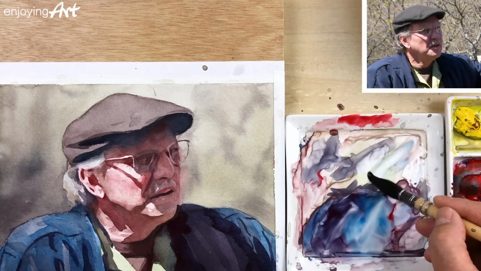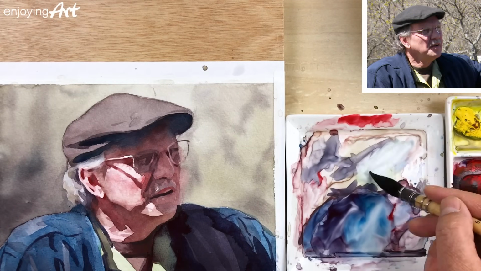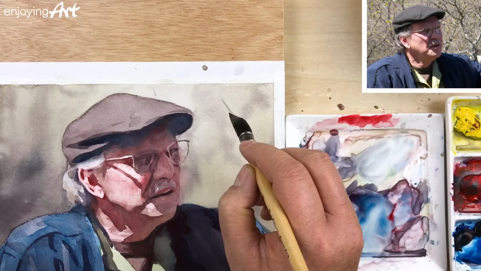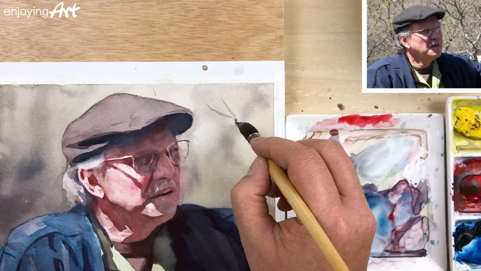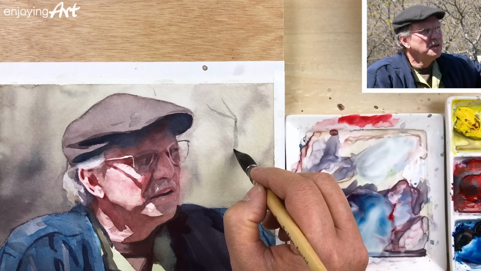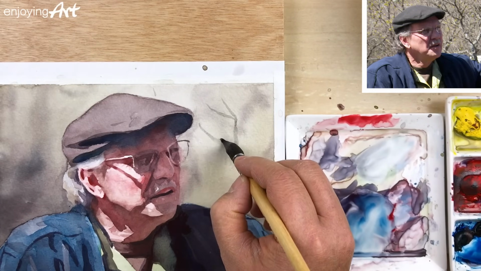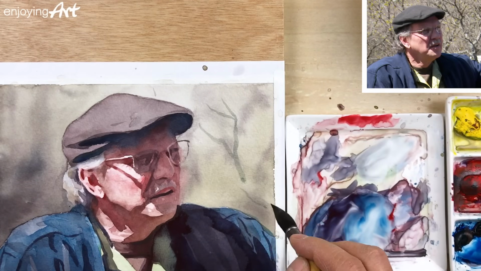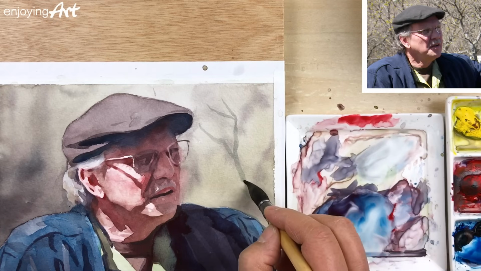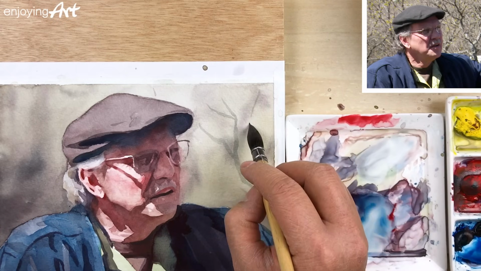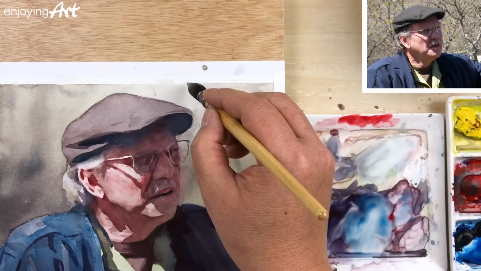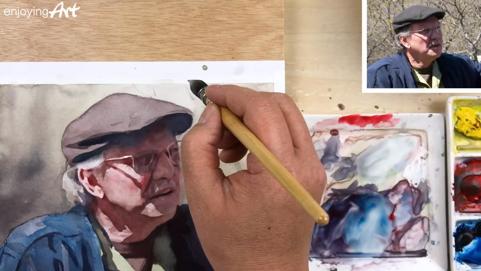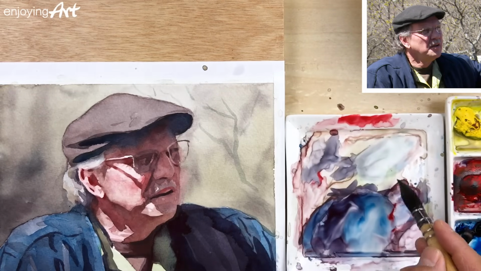Now take a look at the background. Do I need to do anything from here? Let's see. Yeah, let's see. Like that. Just draw slowly for the tree. Okay, little suggestions like that. That's fine.